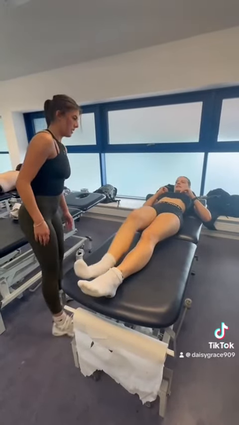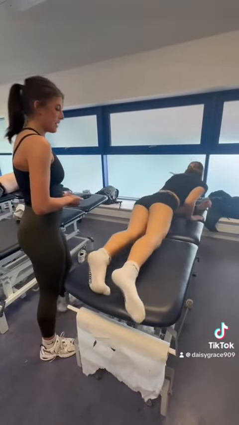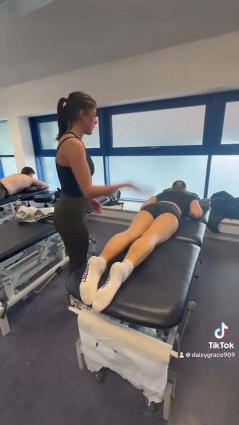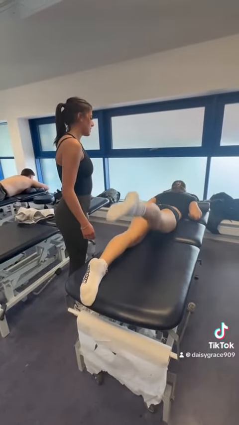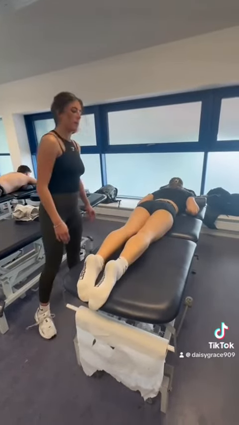Throughout the active and passive assessments, I am asking the patient whether they are feeling any pain, and if they are, to rate it on a scale of 1 to 10. I then get the patient into a prone position by asking them to flip onto their stomachs and with a straight leg, raise their leg as high as they can.